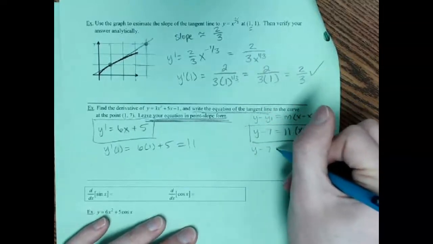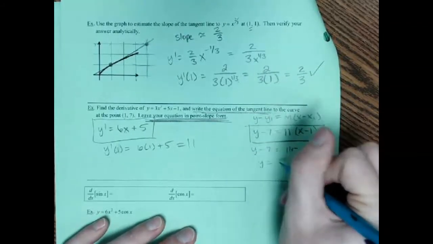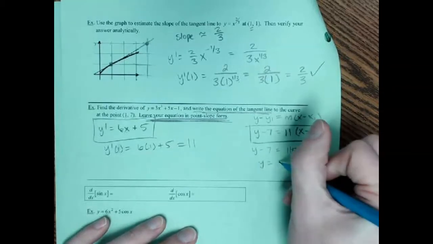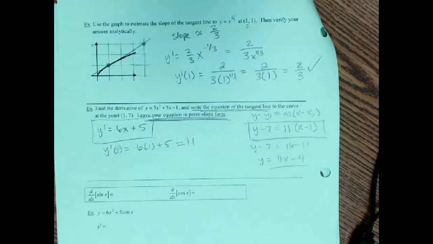Look, you have 11x minus 11, add the 7. Oh, I forgot the x. That was bad. Then you could add the 7 over, so you'd have 11x minus 4. Is it hard to do the remaining 2 steps of algebra? No.